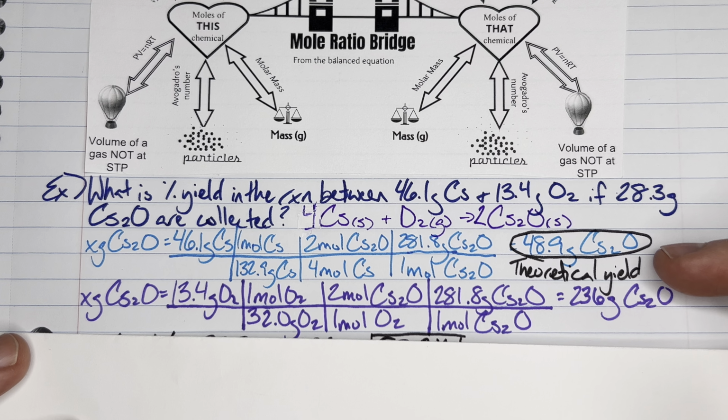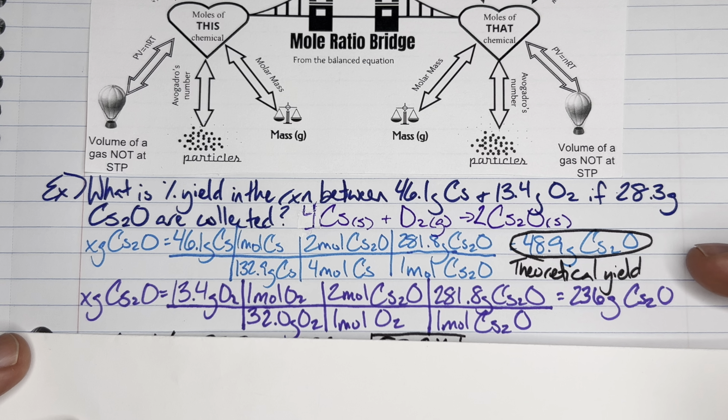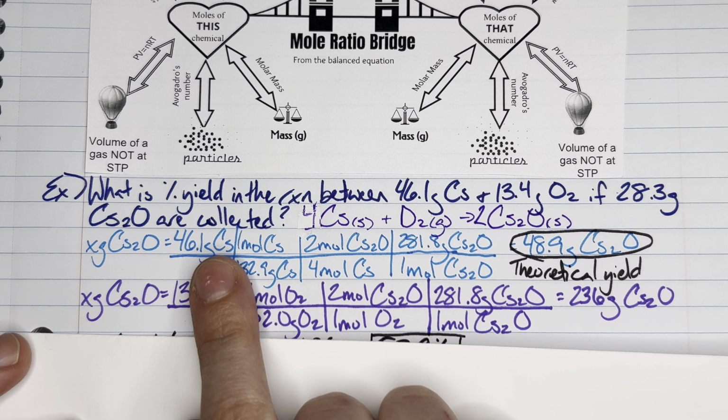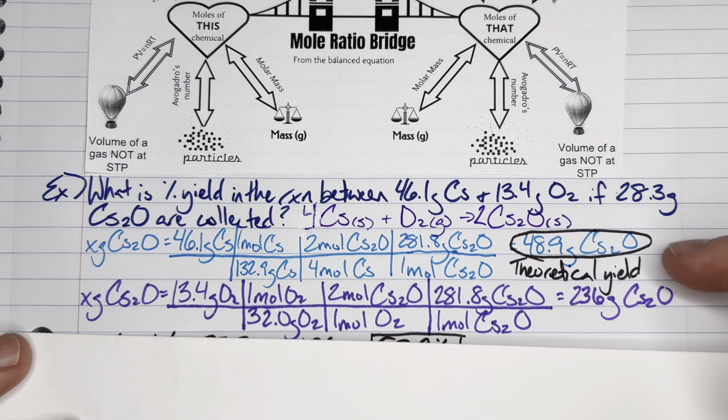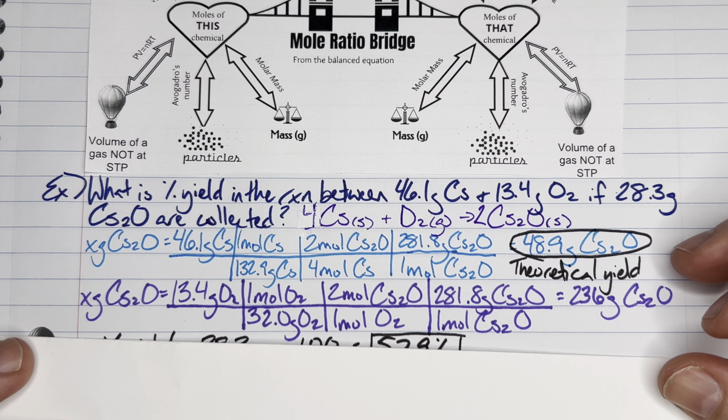and I'm going to see that I have substantially less of the cesium oxide that can be produced based off of the amount of cesium that I have. So that means that the cesium is my limiting reagent, and this would be the maximum amount that I would be capable of producing based off the amount of reactants that I actually have present.